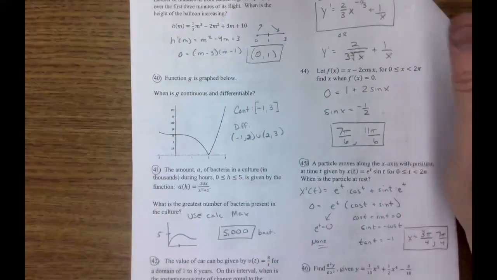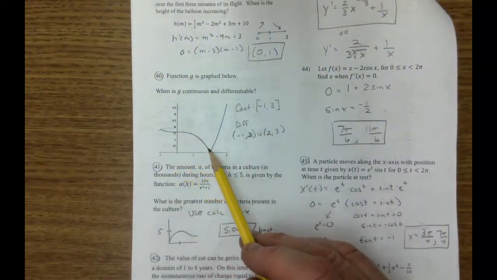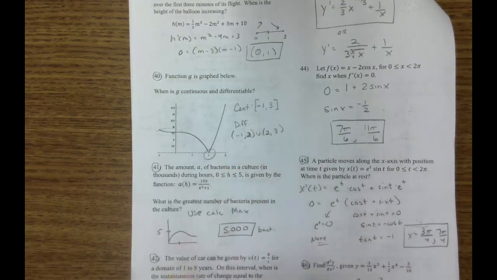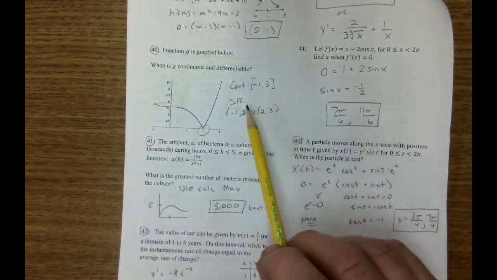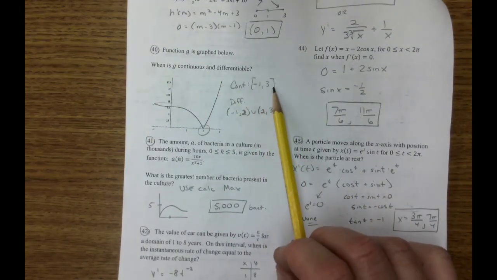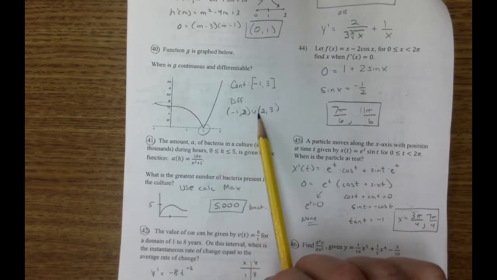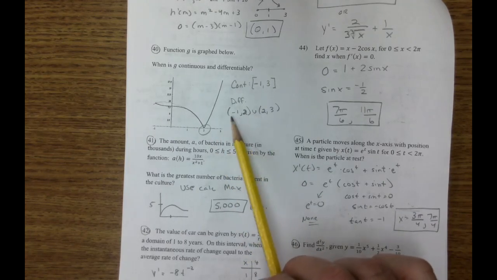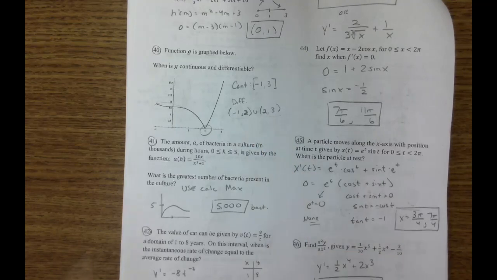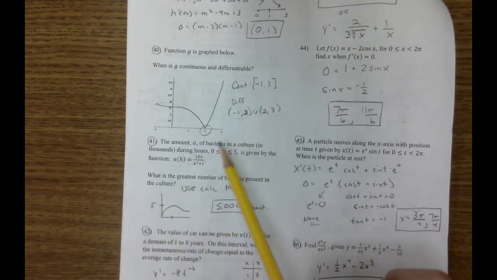Number 40. It's continuous all the way through. However, right here it's not differentiable. And that's how I can write this. It's continuous across the whole thing, but it's not differentiable at 2. There's this break. There's one section, second section. It's not differentiable.